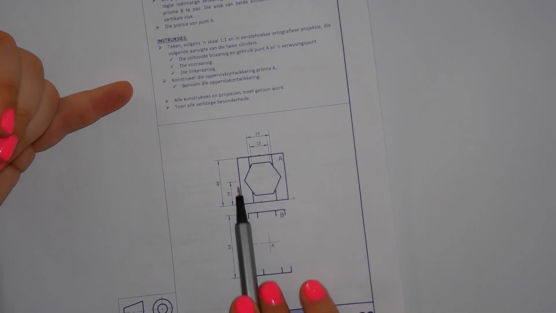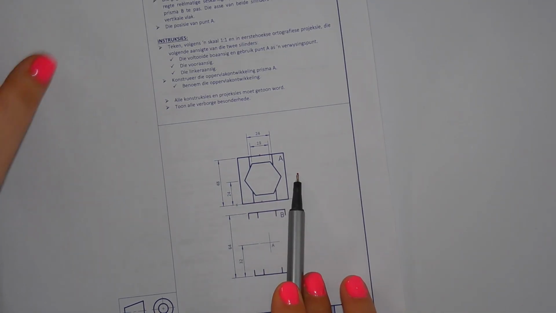So 24 from the bottom up will give me my center line at the top.